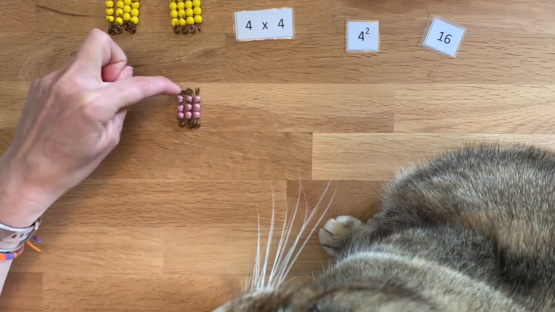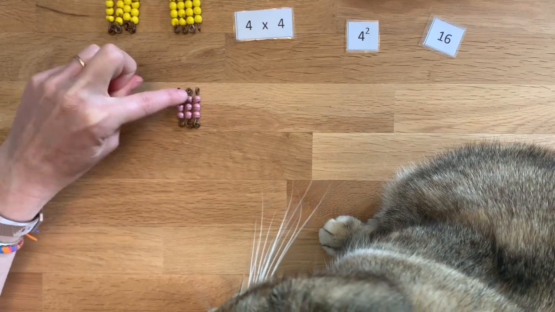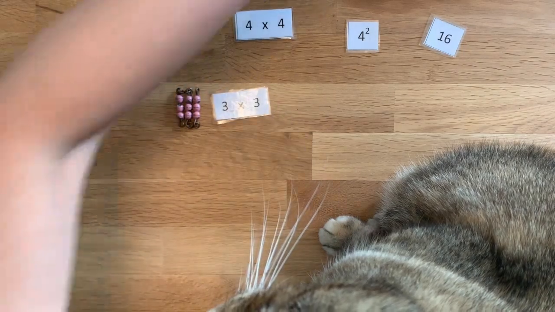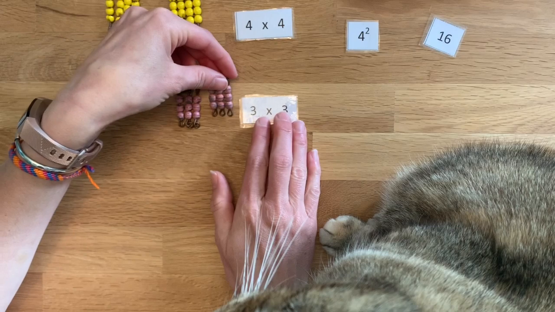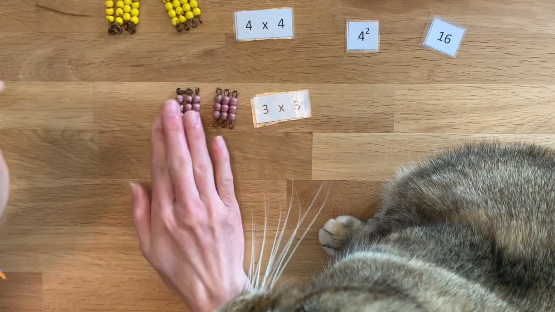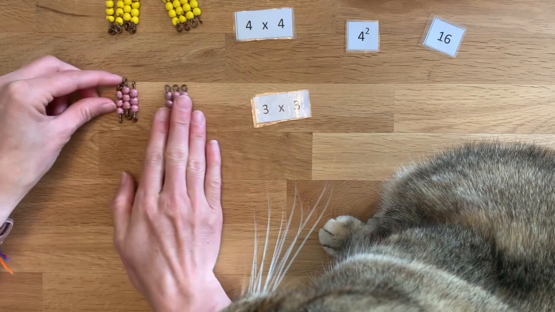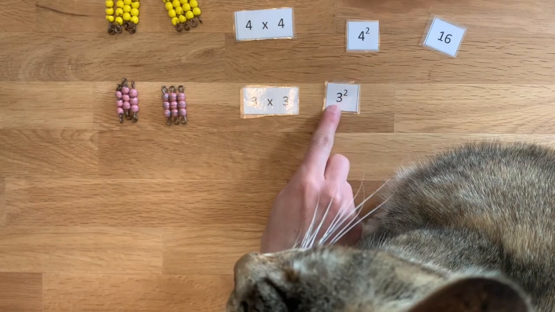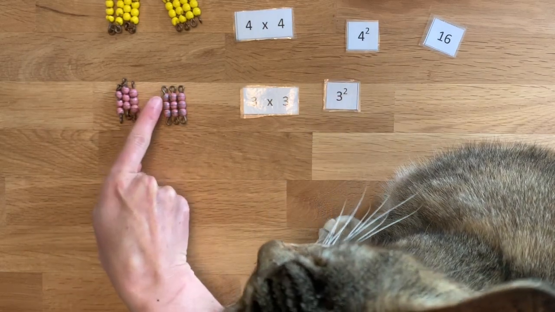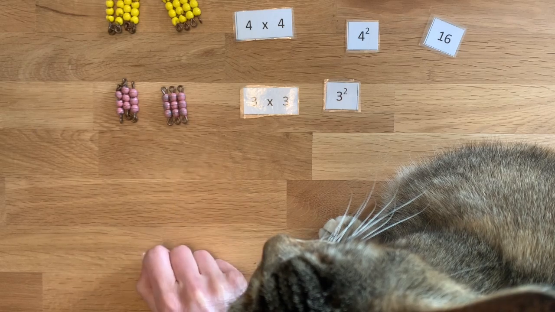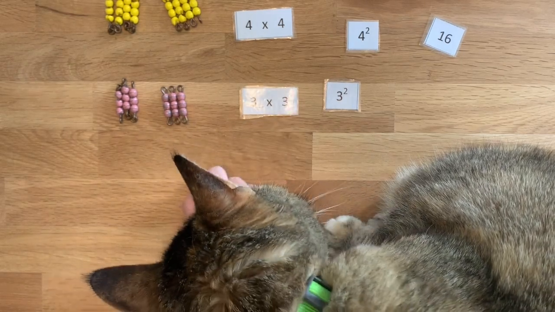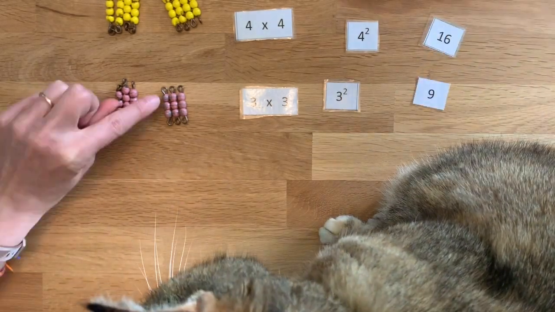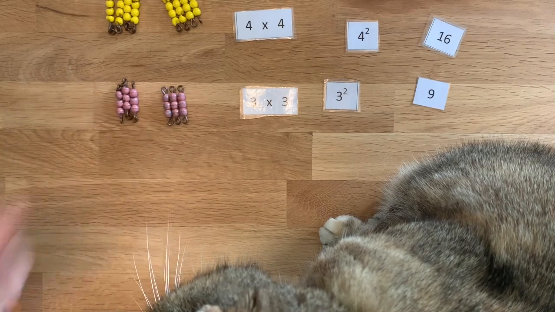All right, we made a square. It's all the same on each side, right? 3, 3, 3, 3. We could show it like this. That's our square. So 3 3 times, we can write it like this, 3 squared, because we're looking at 3 on one side and 3 on the other side, which gives us our 3 times 3 as well. And that equals 9. 1, 2, 3, 4, 5, 6, 7, 8, 9.